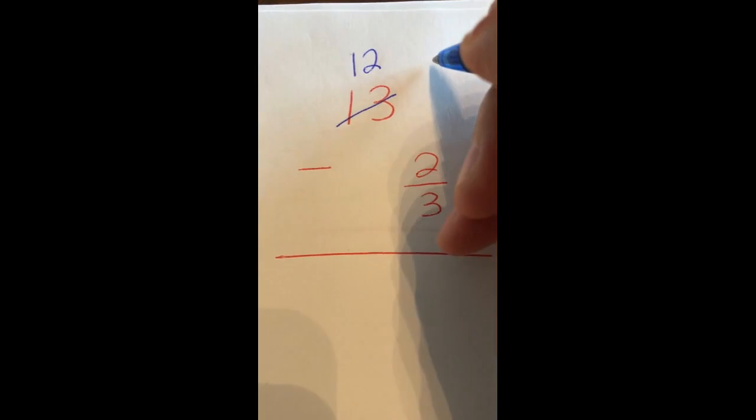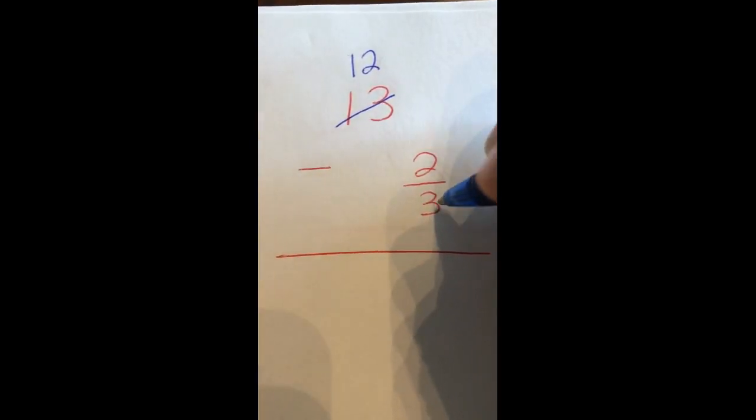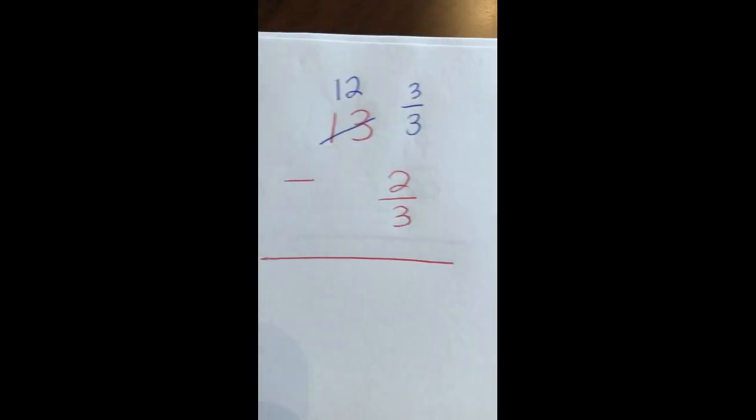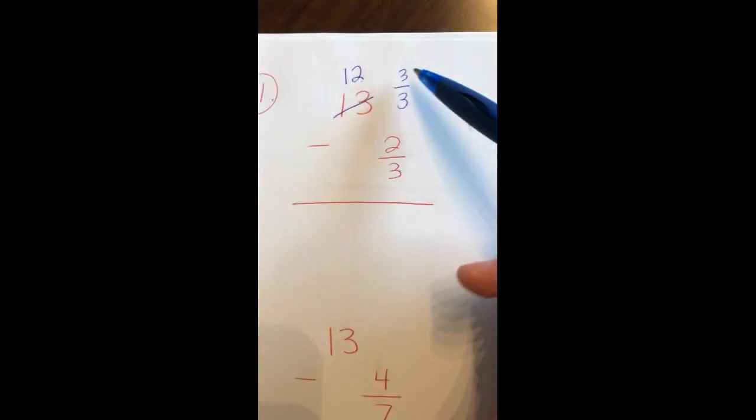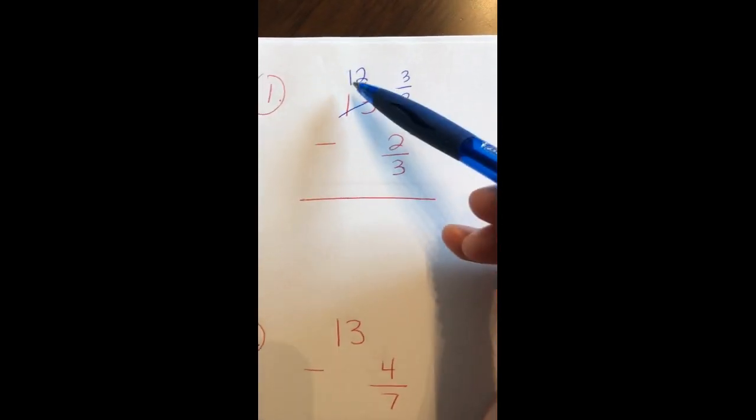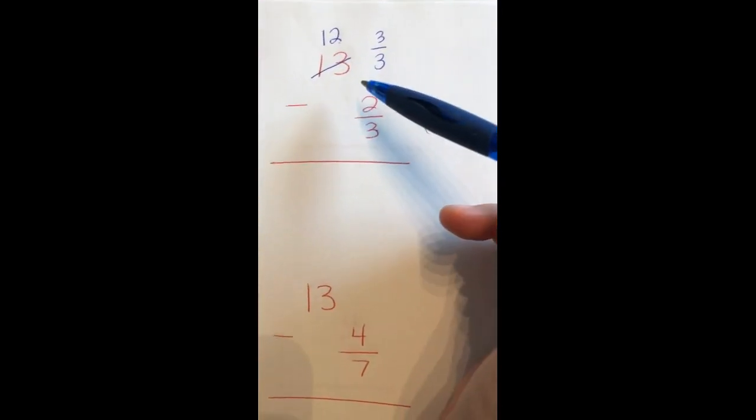So I've made it 12, and then to make that 13, since I'm using thirds, I would have 3 over 3. So I'd have 3/3 plus this 12. So this is a whole plus my 12 here. Still gives me 13. I just broke it up a little bit differently.